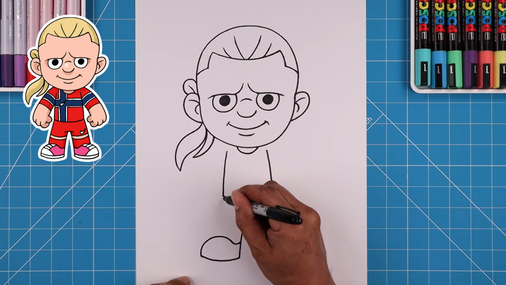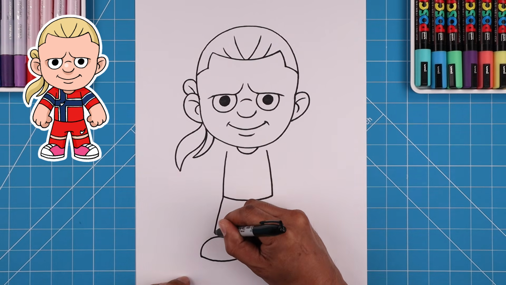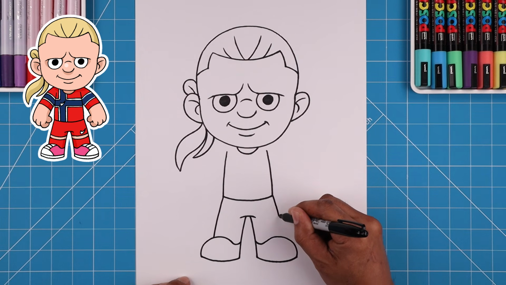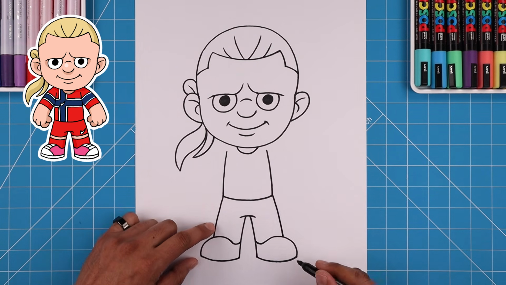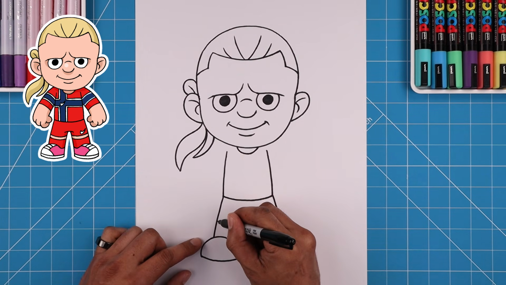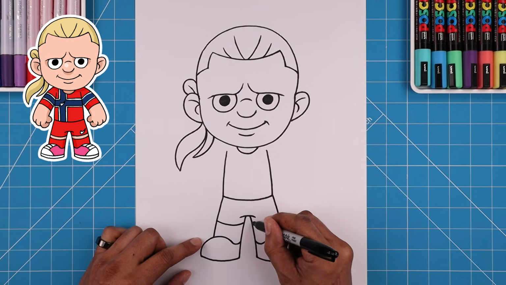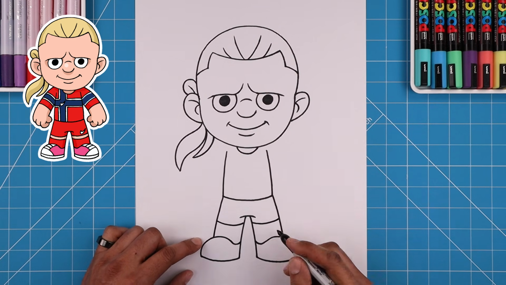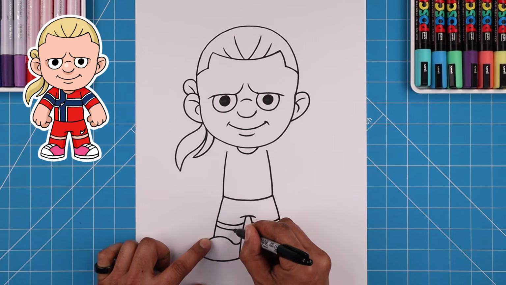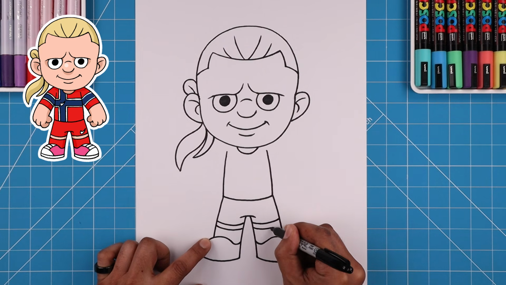Now I want to go back up to the hips. We're going to bend the leg going out and then down on top of the feet. Now halfway across the leg, add the edge of the shorts. Coming down and up. Do the same thing on the right. Now I want to leave a small gap and draw another curve for the top edge of the socks.